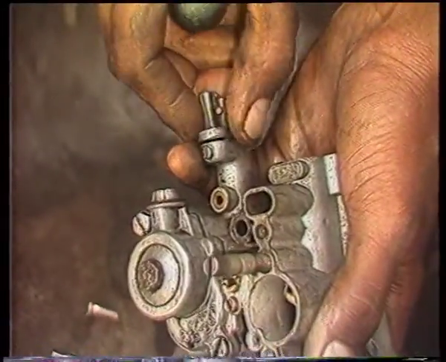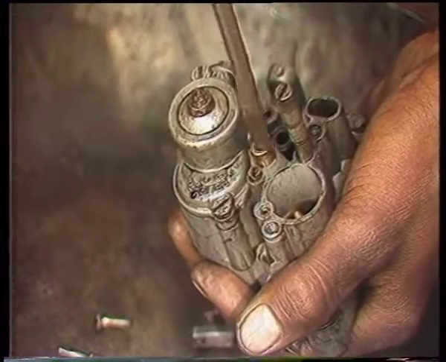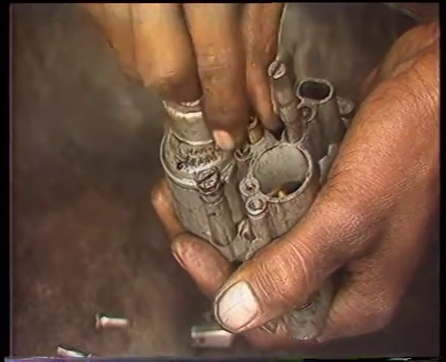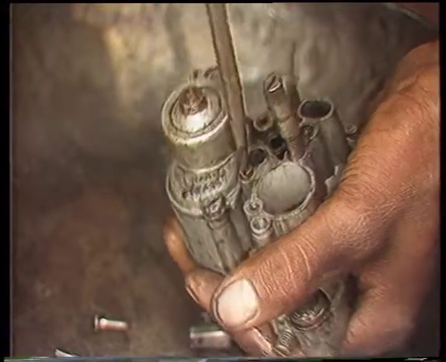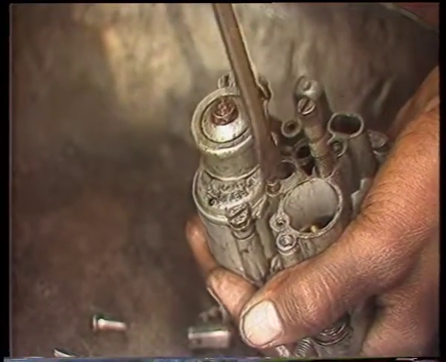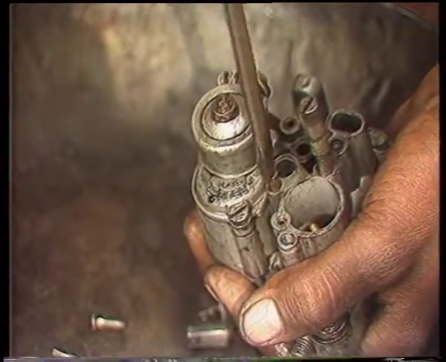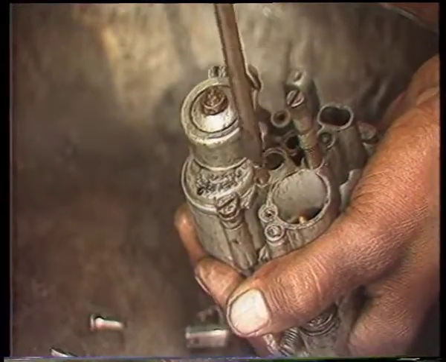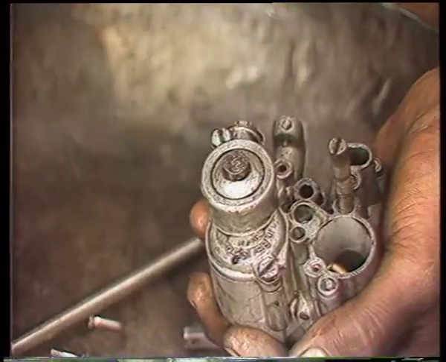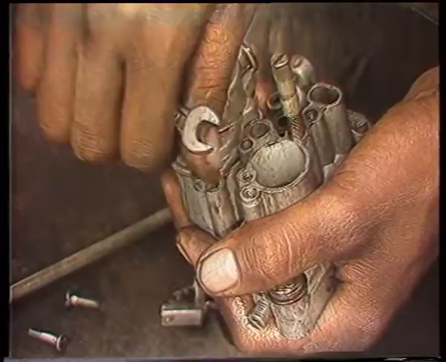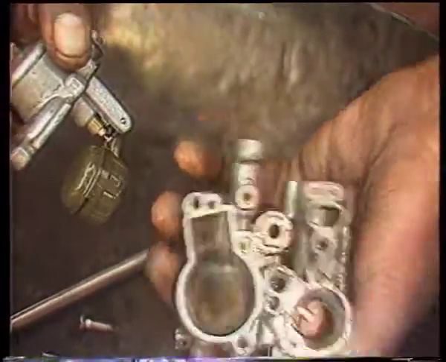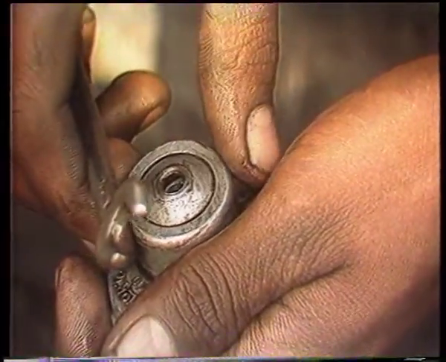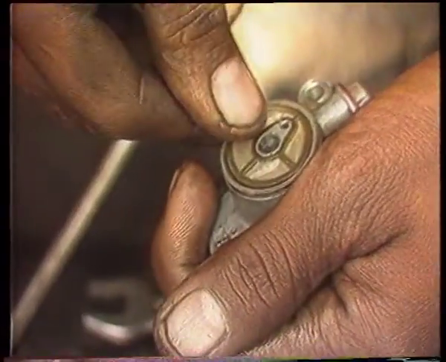In two-wheeler carburetors, there is only one jet system, which combines both fast and slow-running jets. Remove other detachable parts one by one. Remove the float assembly. Take out the petrol filter or jolly.